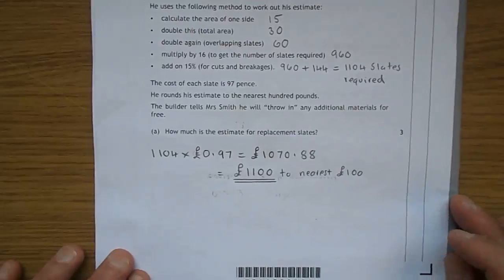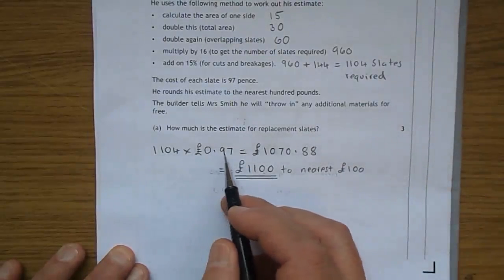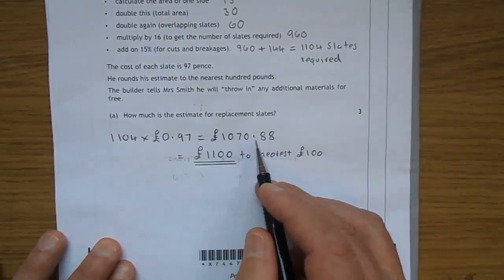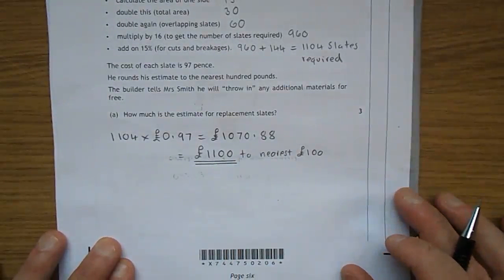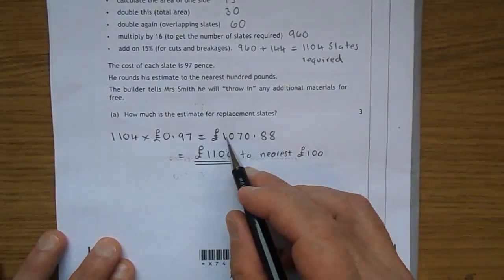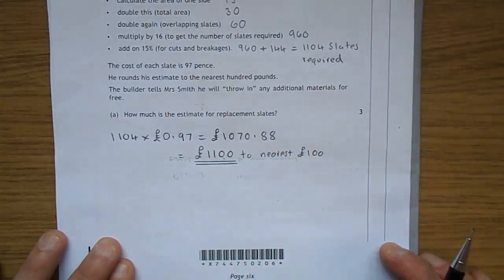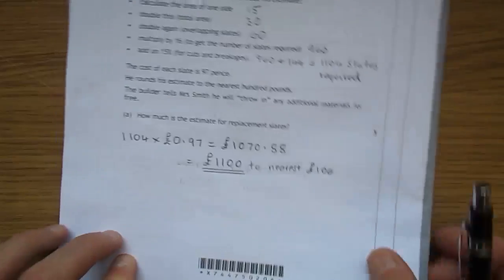Each slate is 97p. So 1104 times 0.97 is £1,070.88, and he has to round it off to the nearest 100. That's nearer 1100 than the lower one. The other one would be 1000. So it's 1100 to the nearest 100.